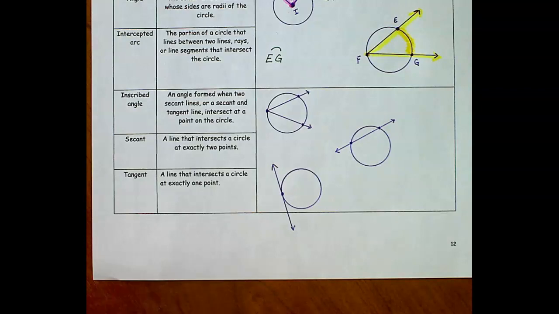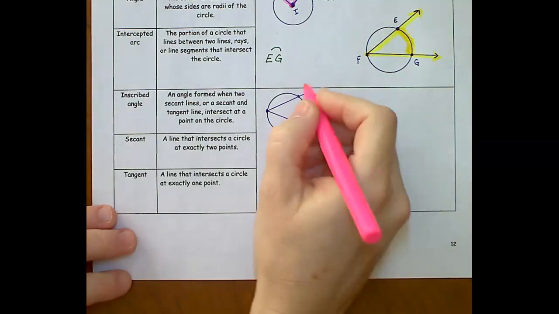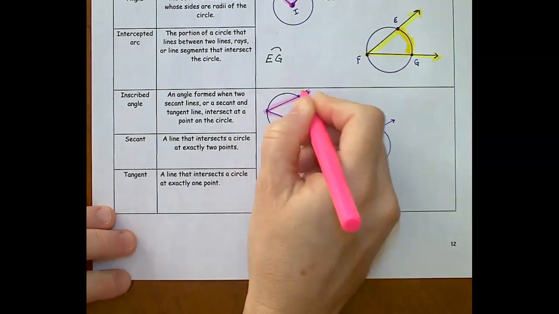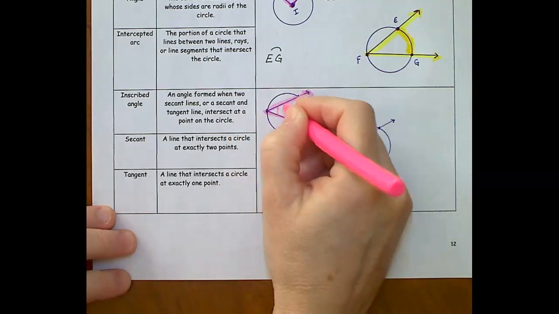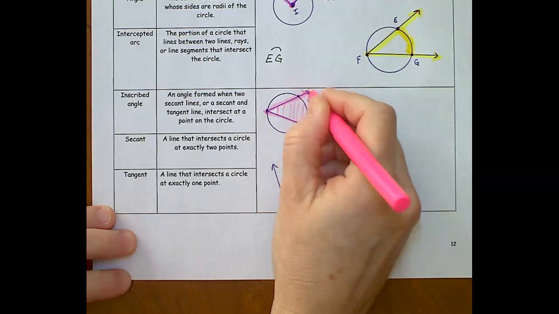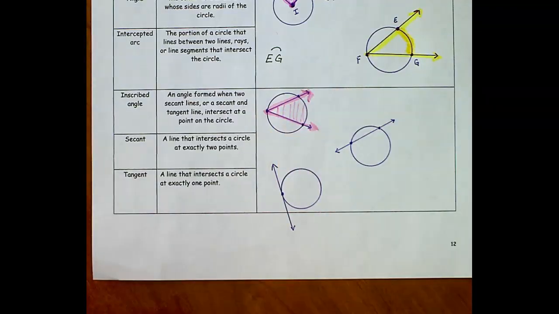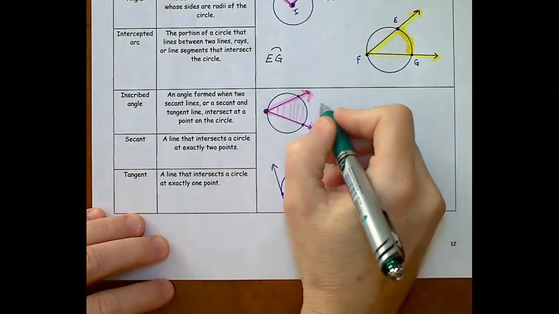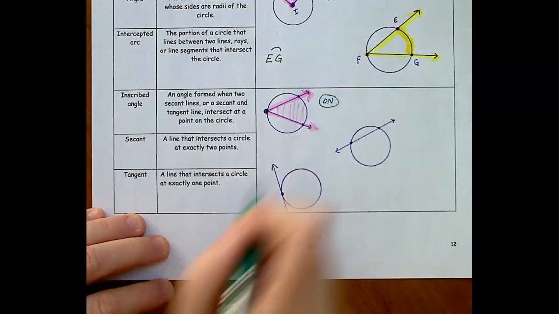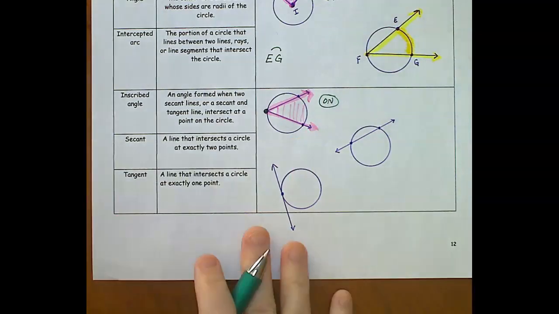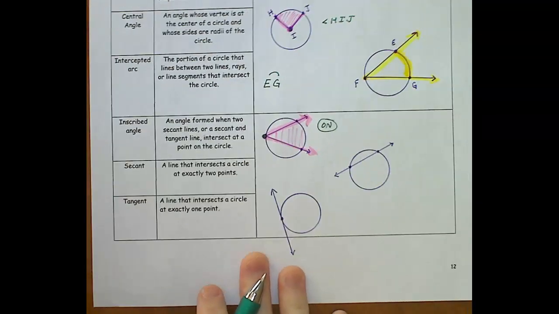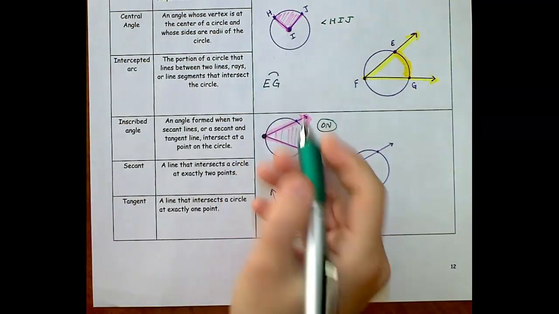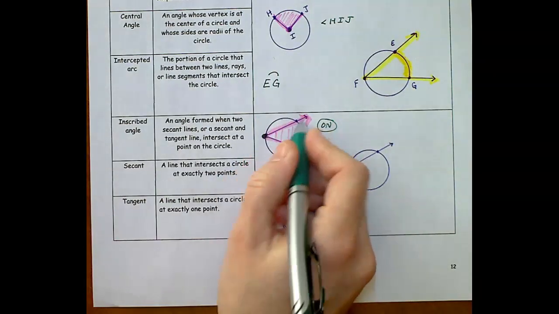But what's important about this type of angle is if you trace over this angle, the vertex of this angle is sitting on the circle. If I back up here, remember my central angle where my vertex was smack dab center? This vertex is sitting on the circle.